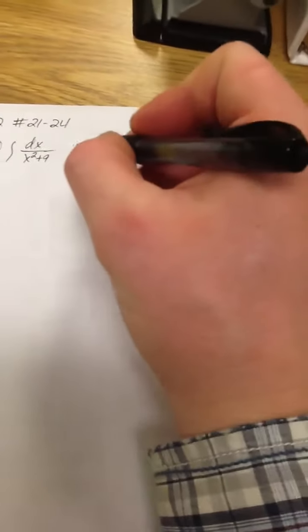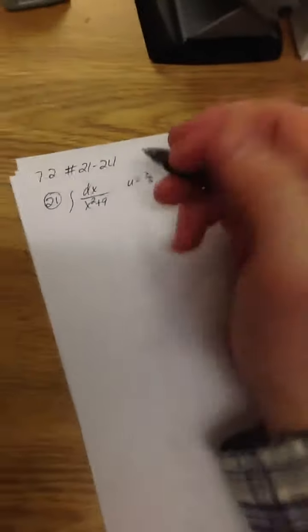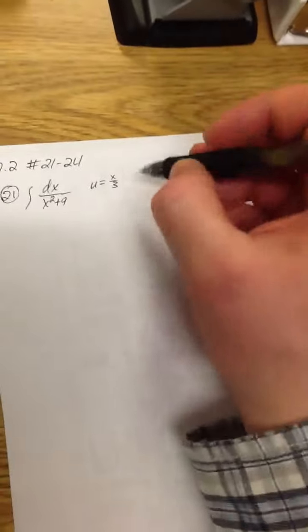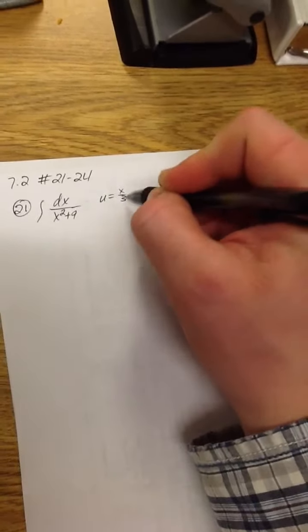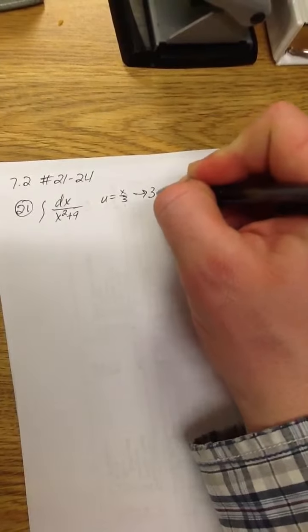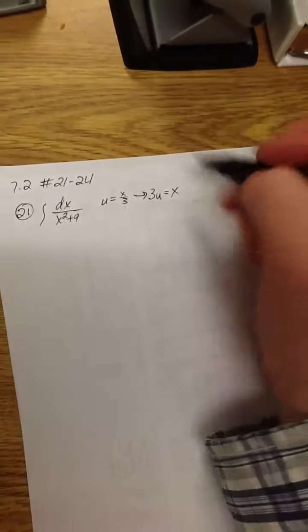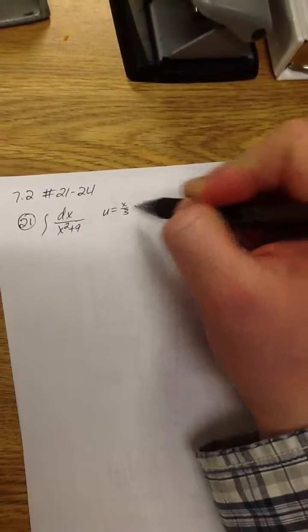So what we're going to do is similar to what we usually do with the du piece or the dx piece. We'll take this and actually solve for x. I'm making people sick probably with all this camera shaking. Here, that'll be better. So if I just multiply by 3 on both sides, I get 3u equals x. So now I can substitute in 3u for x.